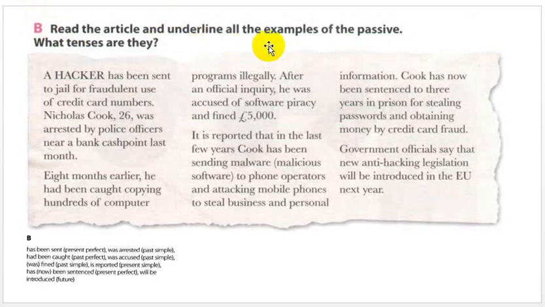Read the article and underline all the examples of the passive. What tenses are they? A hacker has been sent to jail for fraudulent use of computers. Has been sent, this is the passive. Nicholas Cope, 26, was arrested by police officers near a bank cash point last month. Eight months earlier, he had been caught, that is passive, copying hundreds of computer programs illegally. After an official inquiry, he was accused, that is the passive, of software piracy and fined £5,000.